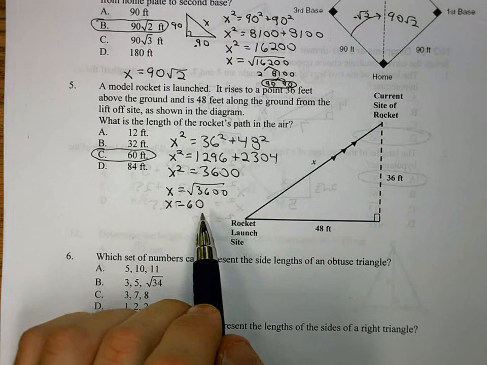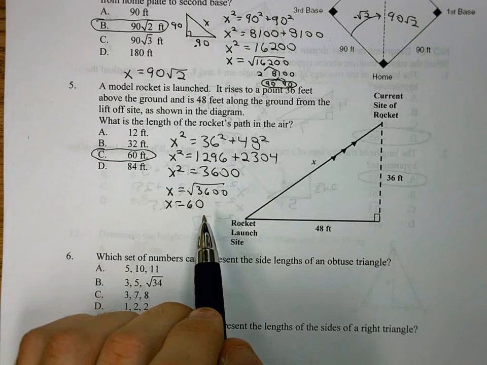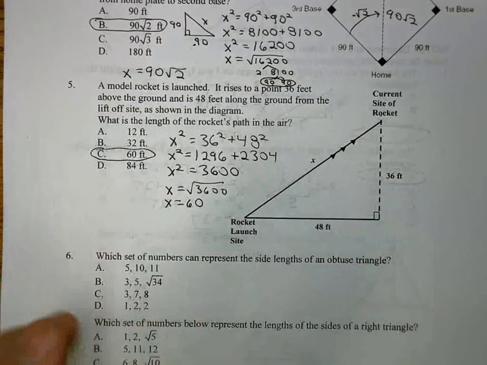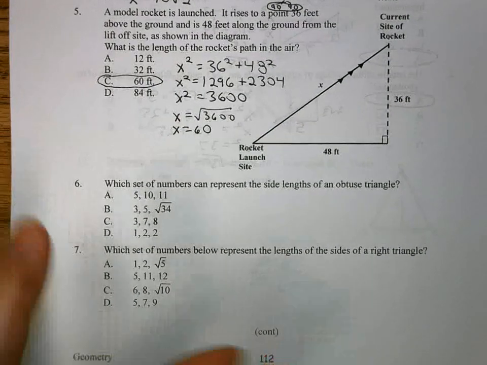If you didn't see it, it's fine. We can still use the Pythagorean theorem, but the numbers were a little bigger and happened to work out nicely in our favor, so 60 was our hypotenuse.